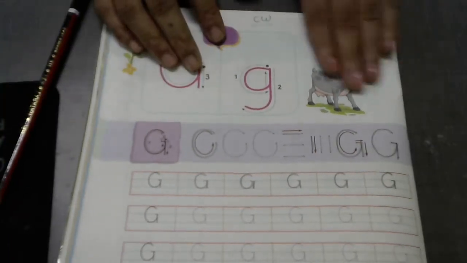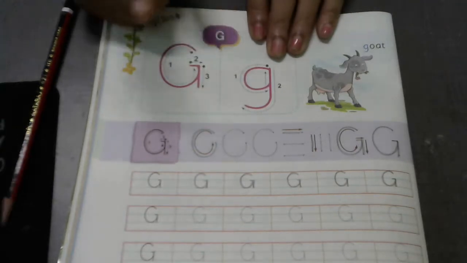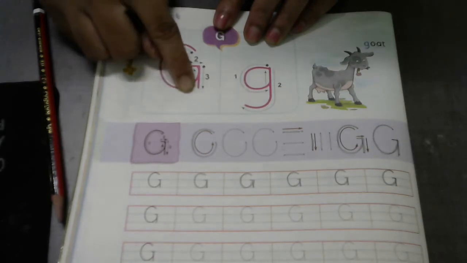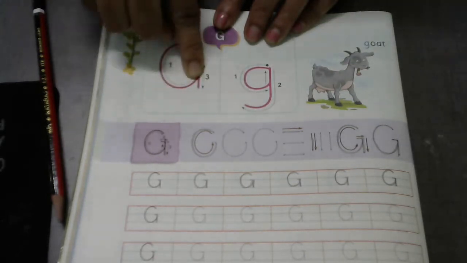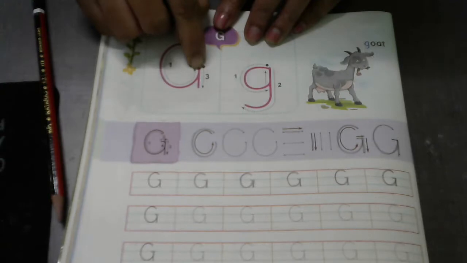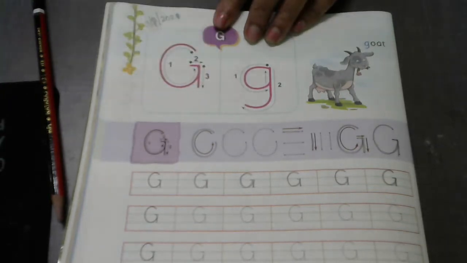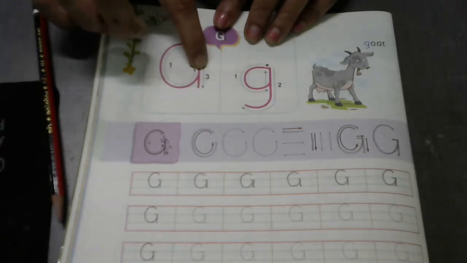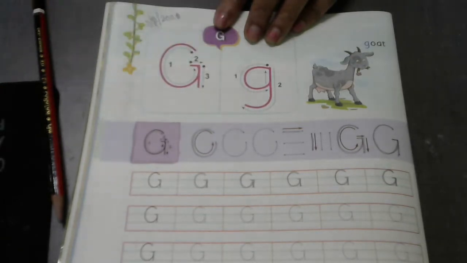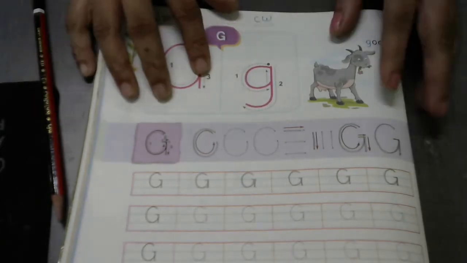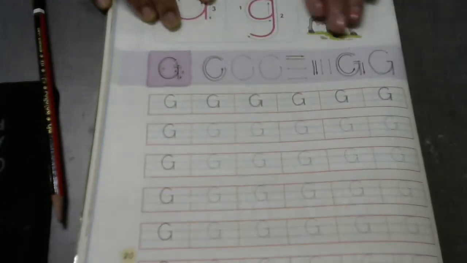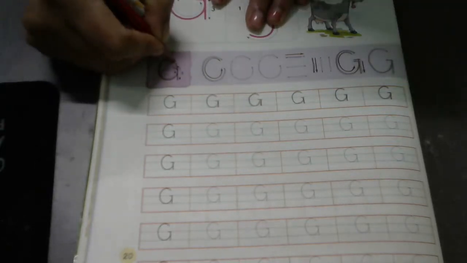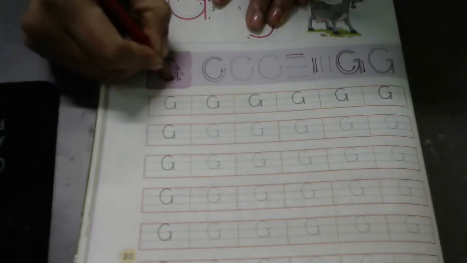So first of all, with your index finger, you have to trace on the letter G. First you have to write one semicircle and then a sleeping line and a standing line makes letter G. Okay. Now take a pencil and start tracing on the letter G.